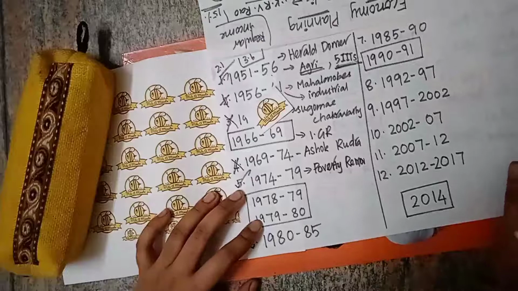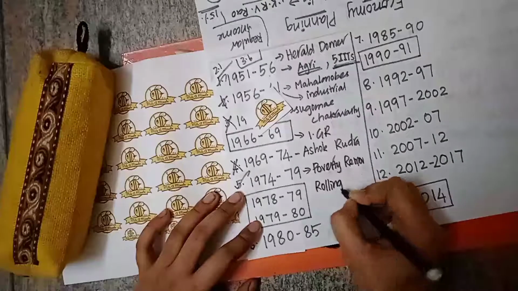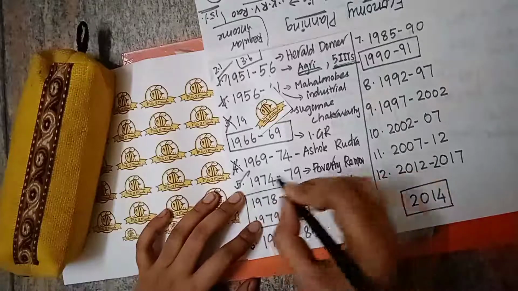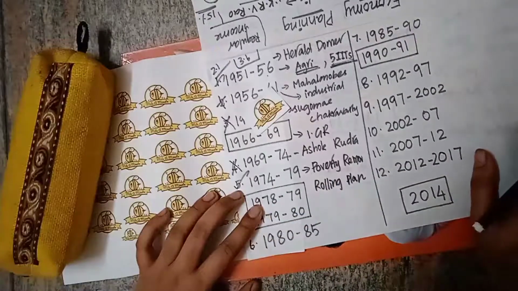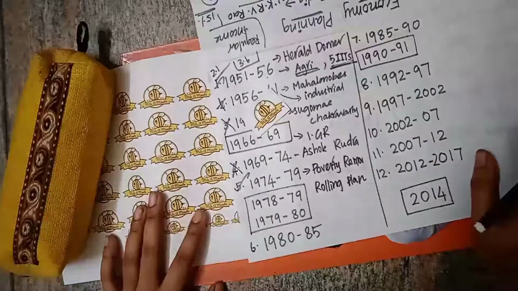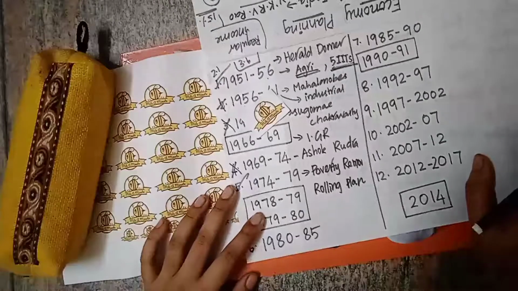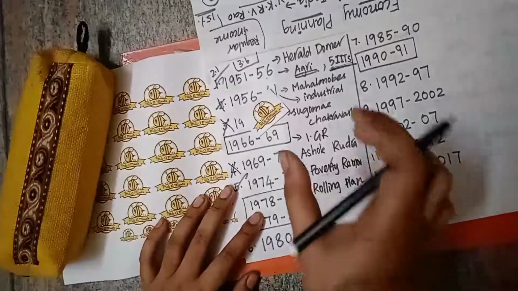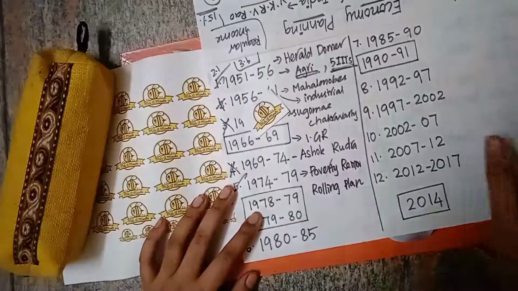During this period, we adopted one major thing called the rolling plan. The rolling plan is adopted during this period. It is introduced around 1978, and it will be stopped in 1980. It is not successful here. Actually, this rolling plan is famous in Japan. So why we introduced it, but we didn't continue that.